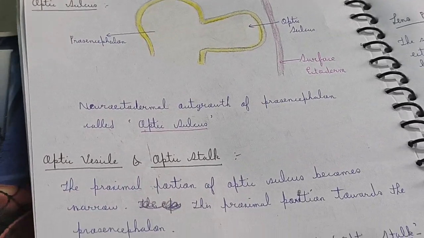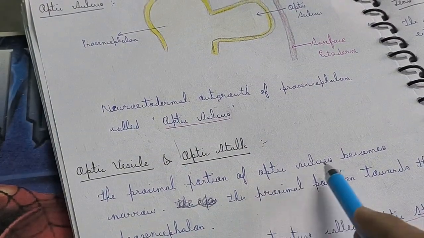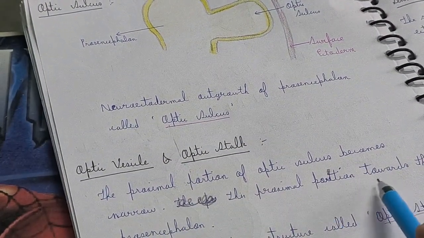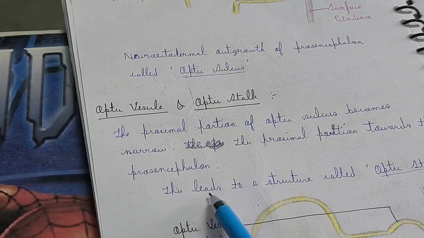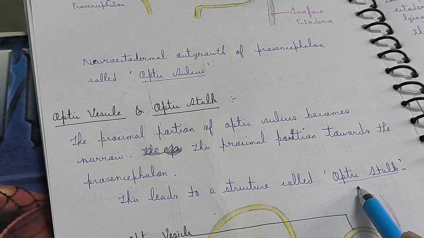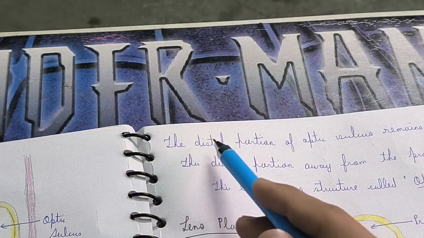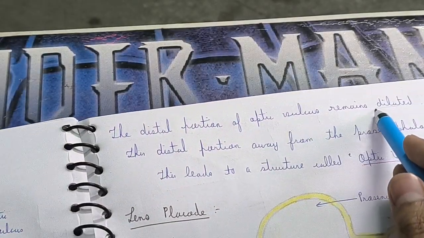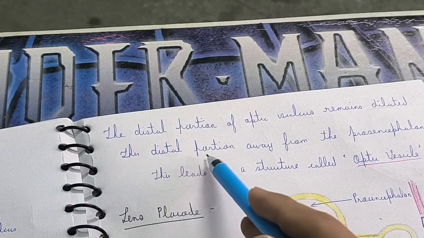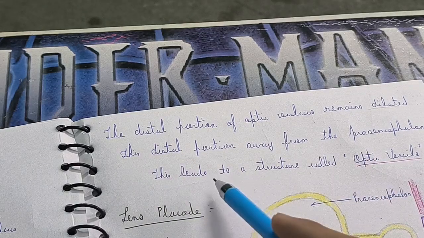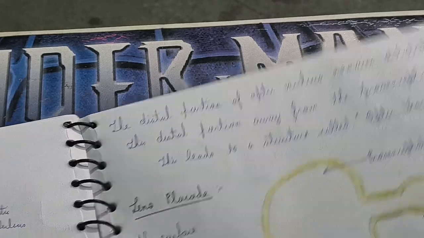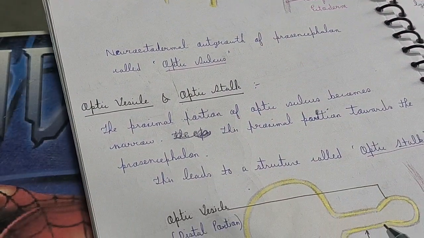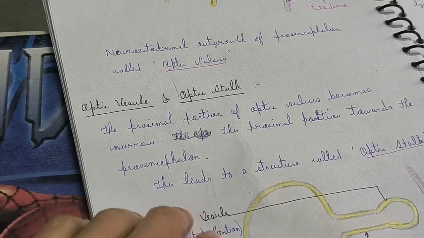So I have written that the proximal portion of the optic sulcus becomes narrow, and this proximal portion is towards the prosencephalon, and this narrowing leads to a structure known as the optic stalk. Again, the distal portion of the optic sulcus remains dilated, and this distal portion, away from the prosencephalon, leads to a structure known as the optic vesicle. So the proximal portion is known as the optic stalk and the distal portion is known as the optic vesicle.